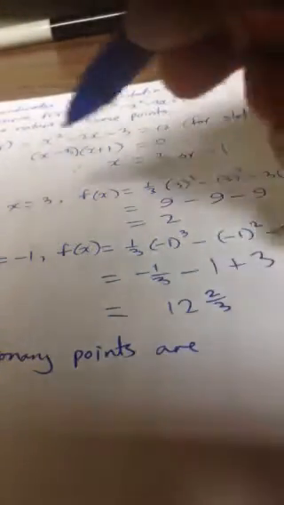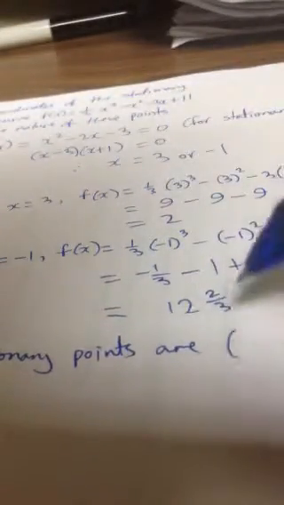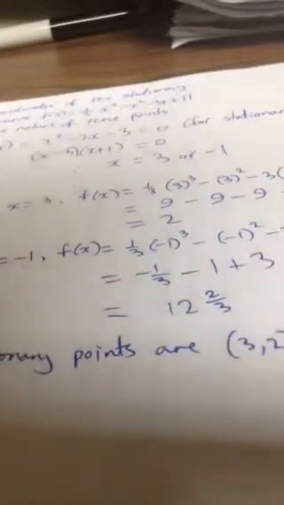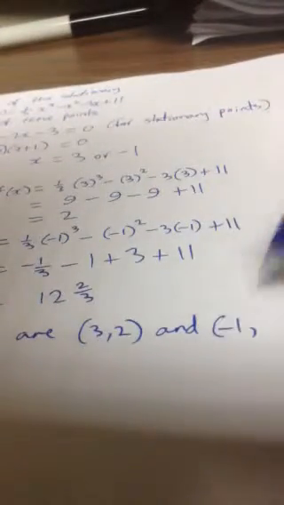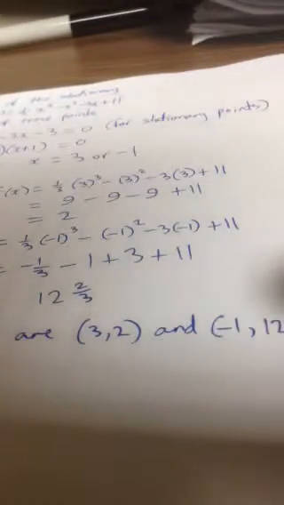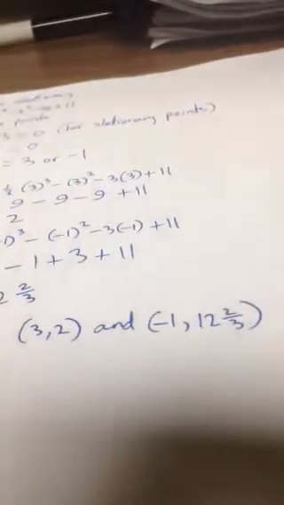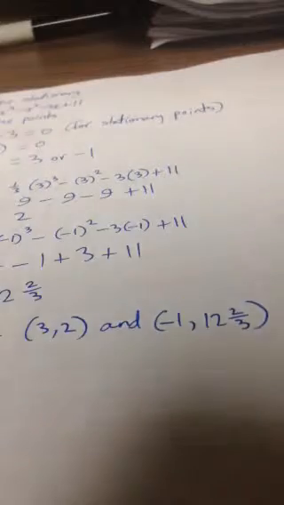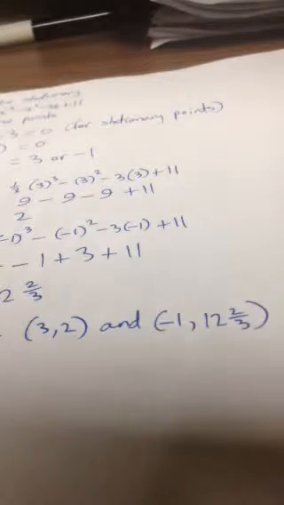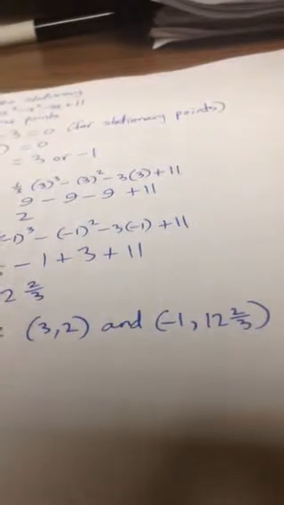The first one, when x is 3, f of x is 2, so that's the point 3, 2. And the second stationary point, when x was minus 1, y was 12 and 2/3. So those are our 2 stationary points. That brings us to the end of the first part of the question. Now we need to determine the nature of these points.